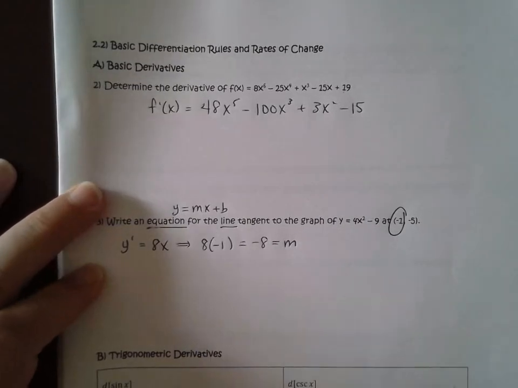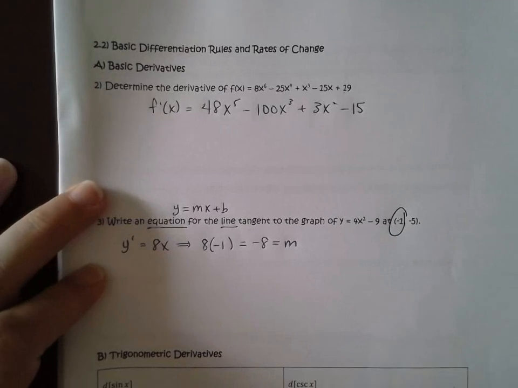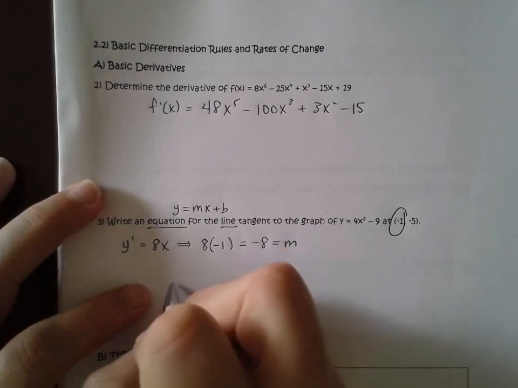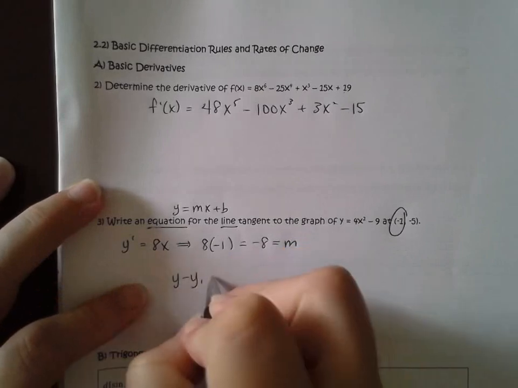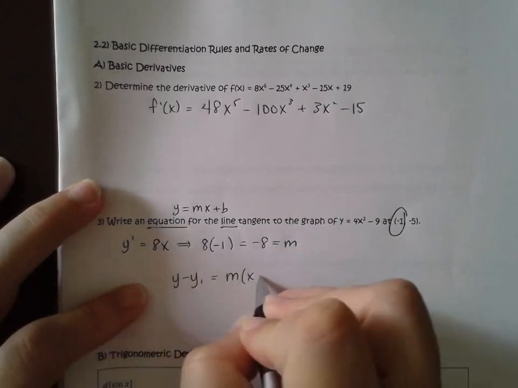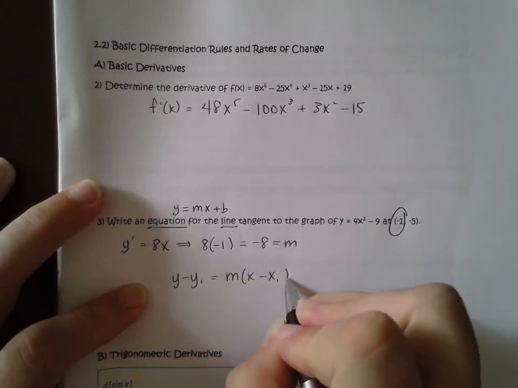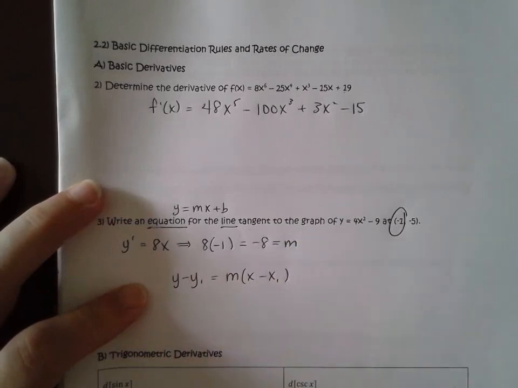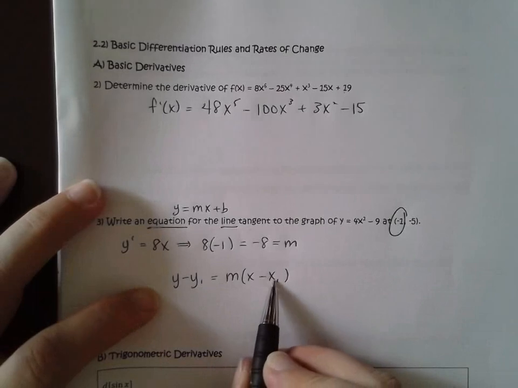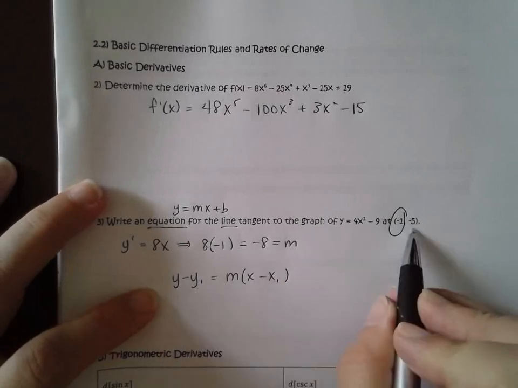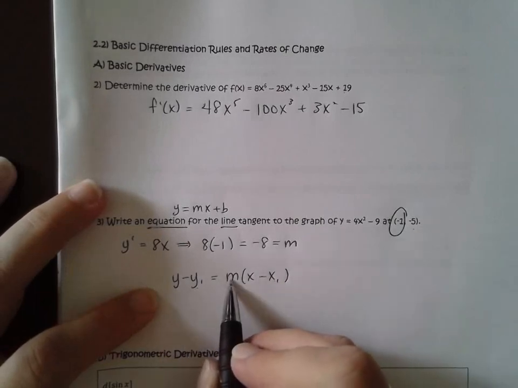My preferred method is point slope. Some people prefer slope intercept. Point slope says y minus y1 equals m times x minus x1. It's found in chapter P. If you want it explained a little bit further, you're going to substitute out x1, y1 with the point, and you're going to substitute out the m with the slope.